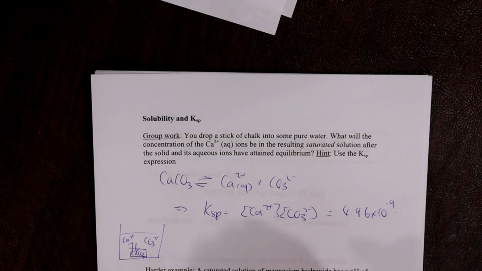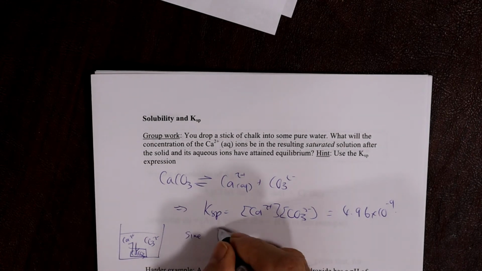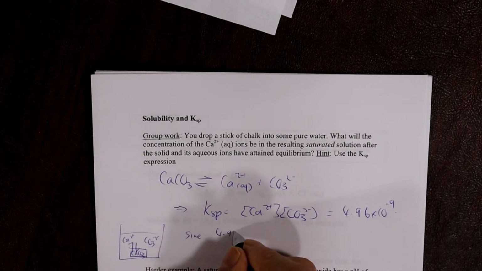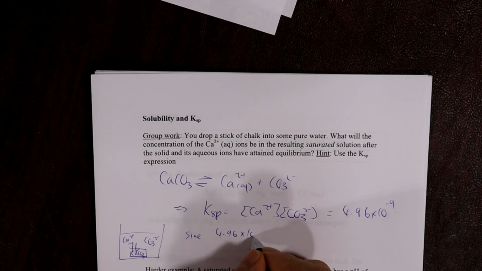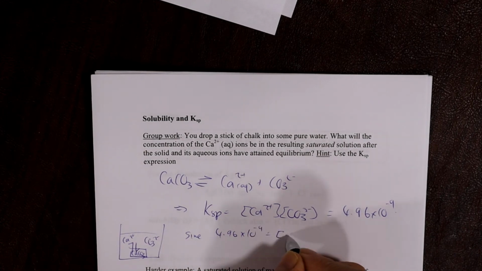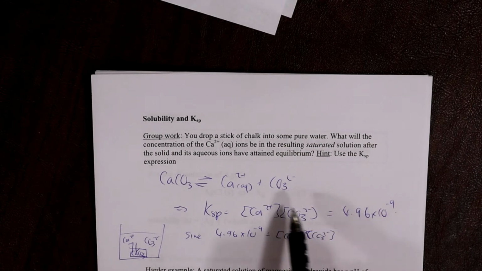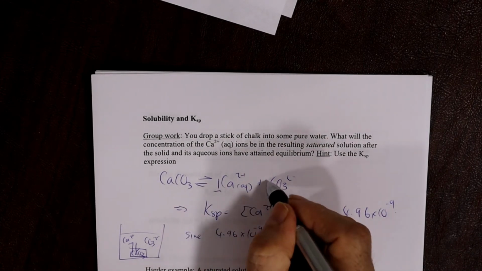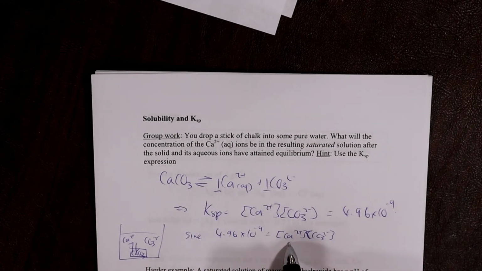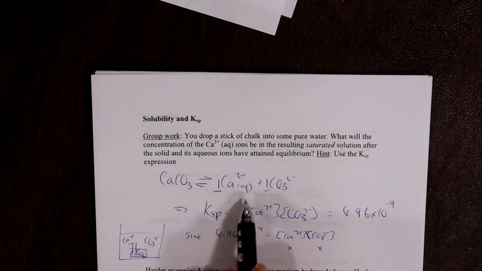All right, so let's think about it. Since 4.96 times 10 to the minus 9 equals Ca2 plus times CO3 2 minus, and because this is in a 1-to-1 ratio, the concentration of this one, we call it X, is the concentration of that one.